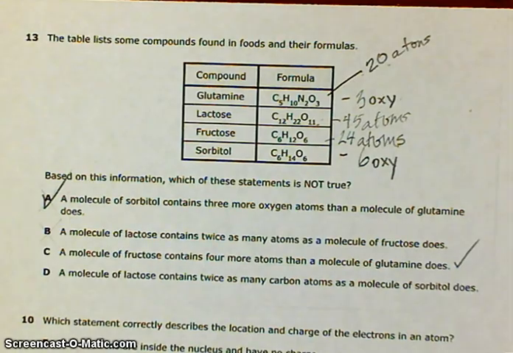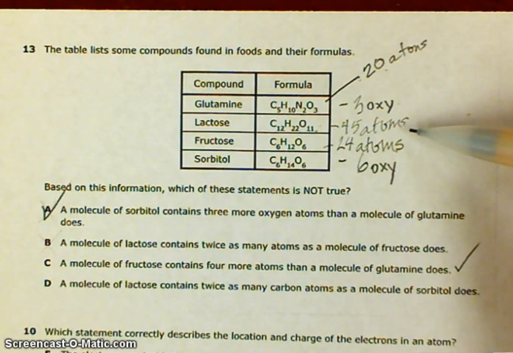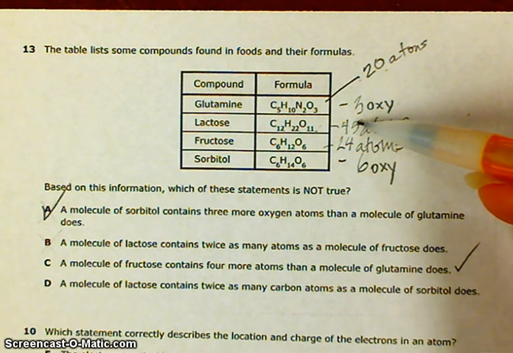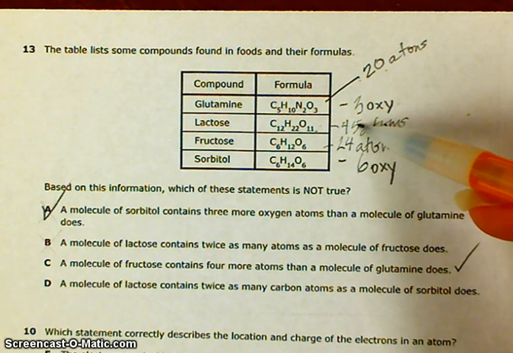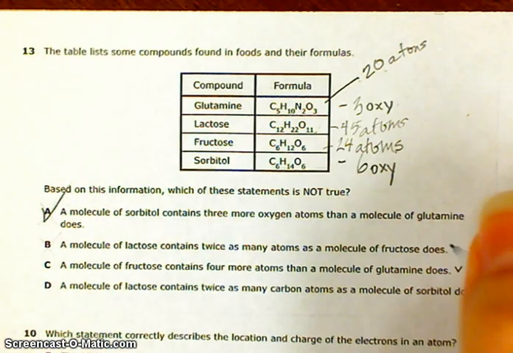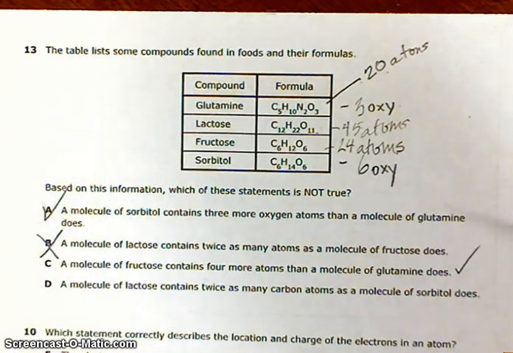A molecule of lactose contains twice as many atoms as a molecule of fructose. Well, lactose has 45 atoms. Fructose has 24 atoms. That is not twice. This one would have to be 48. So that is not true. Let's check the other ones.